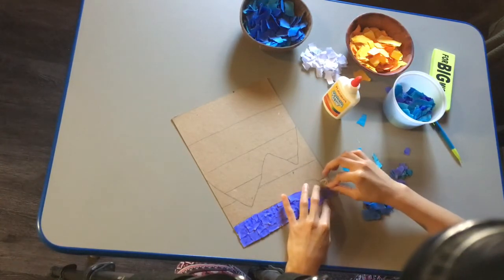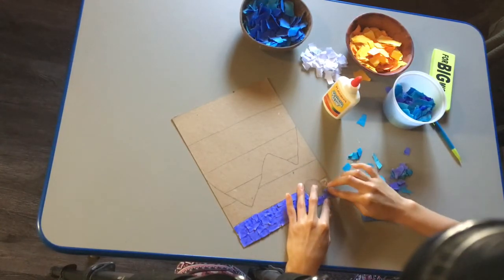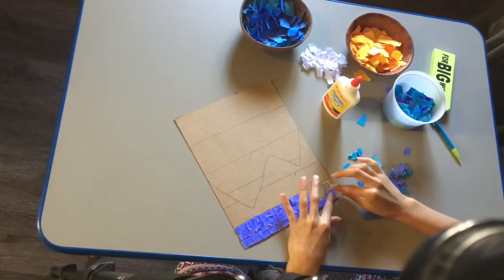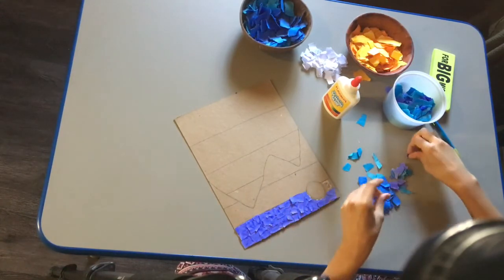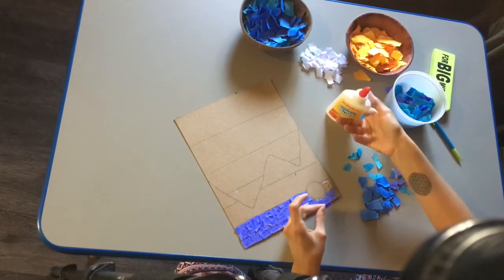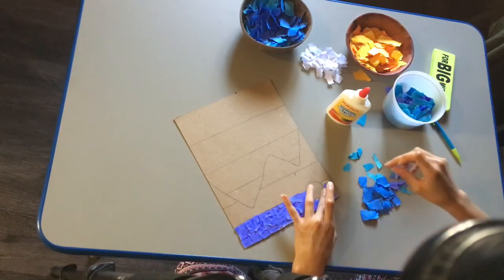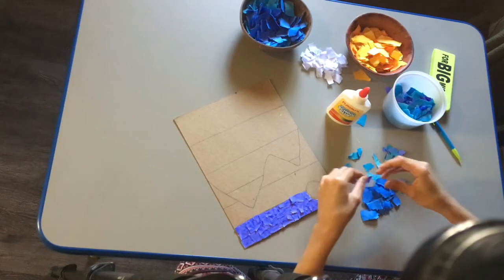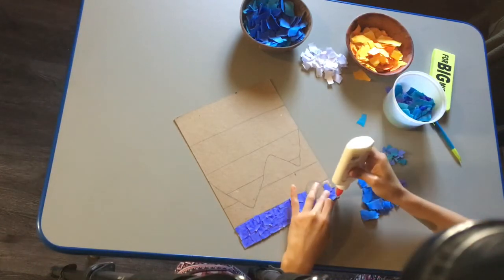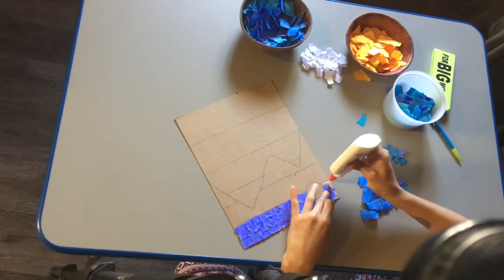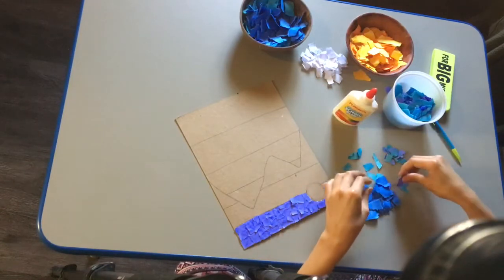And I'm almost done with this section. It's a little tricky right here in the corners, but if you realize that there are little corners that are hard to get, what you can do is grab the little piece of paper and just make it smaller. You know, just cut it up. You don't need scissors. You can just cut it up with your hands. Nothing fancy.